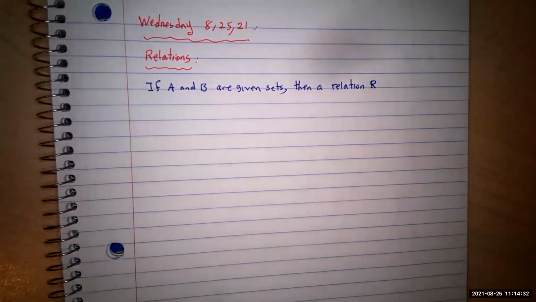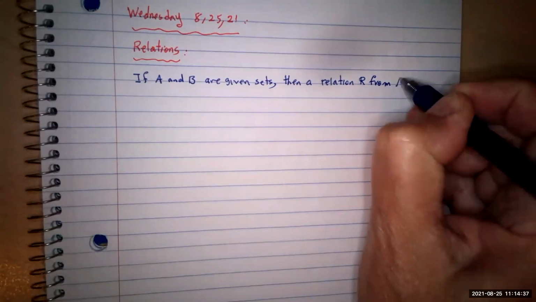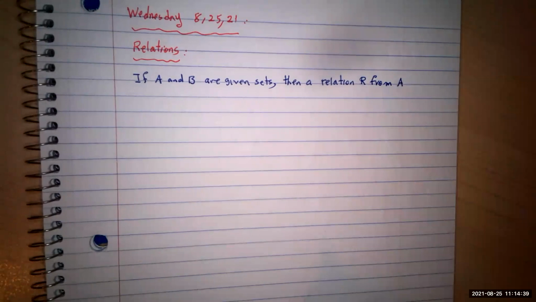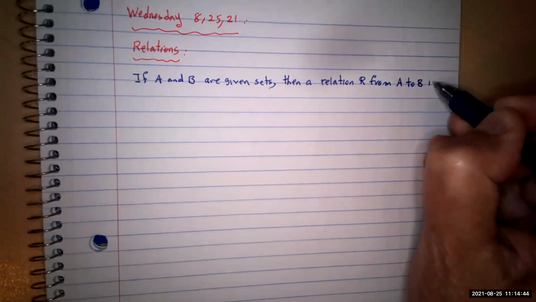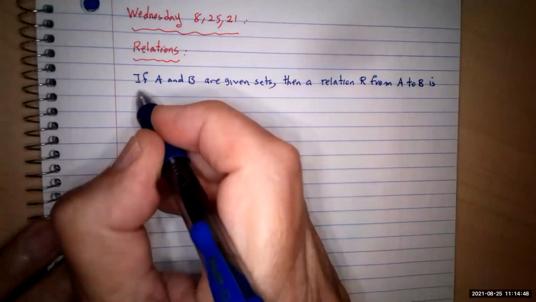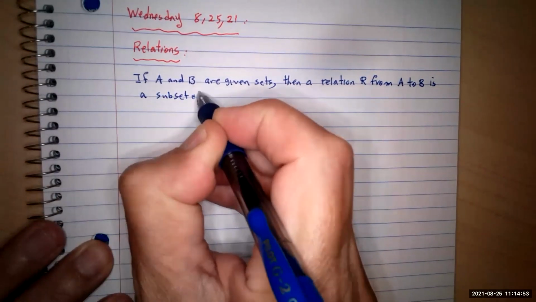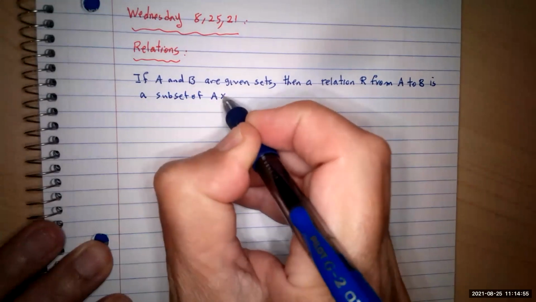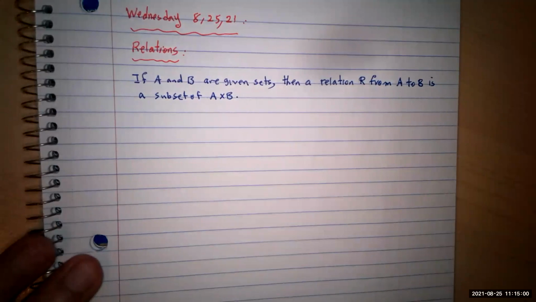A relation R from A to the set B is going to be just a subset of A cross B, A times B if you like. So any subset of A cross B, or A times B, is going to be a relation.